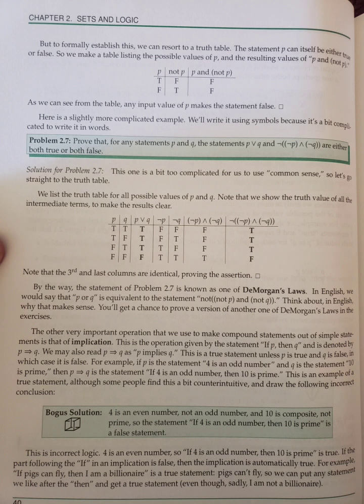That is actually an example of one of De Morgan's laws, and it's the fact that the negation of P or Q is equivalent to not P and not Q, and the negation of P and Q is equivalent to not P or not Q. And De Morgan's laws will be something you can prove in the exercises. But next, let's talk about implication.